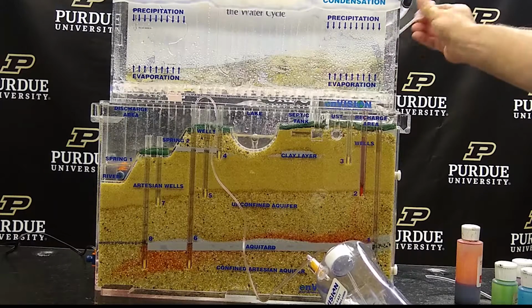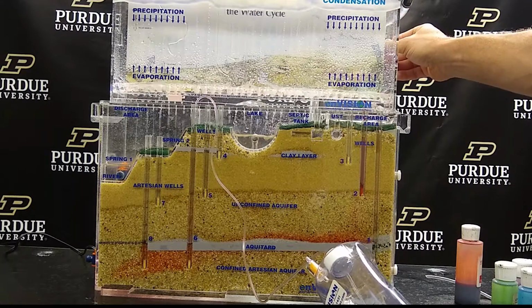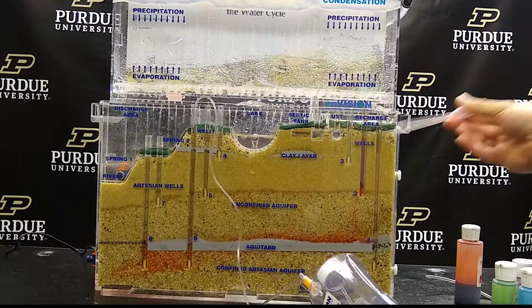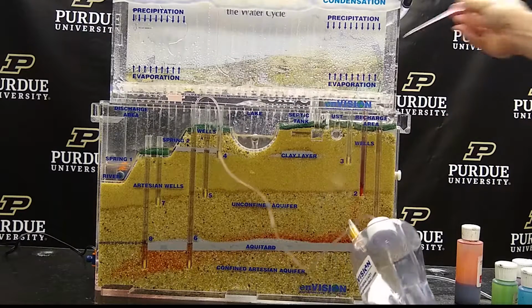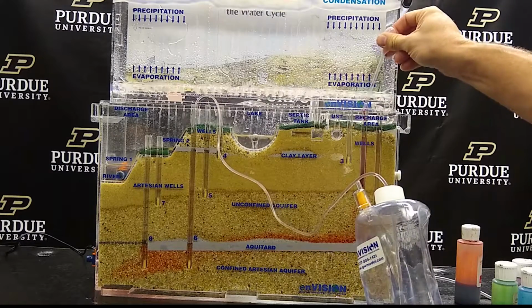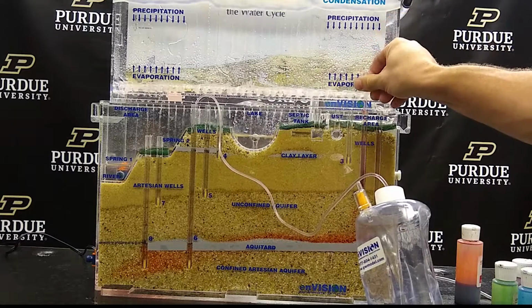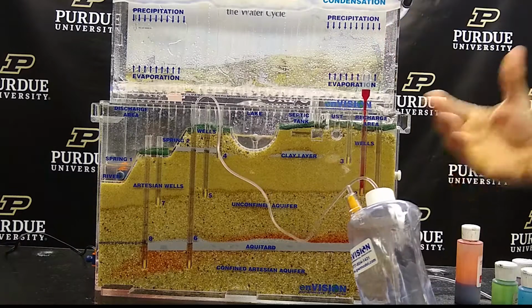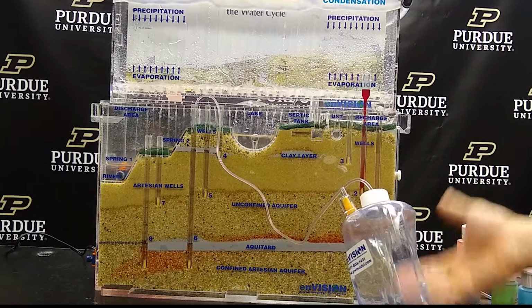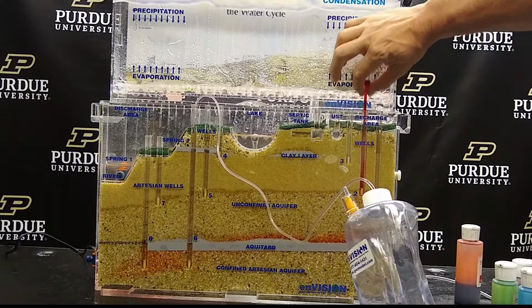But when we run this, there's our red, and we saw that was contamination from here. So I'm going to pull some of this out just to slow that down. And as a matter of fact, for remediation, they do pump out of contaminated wells.